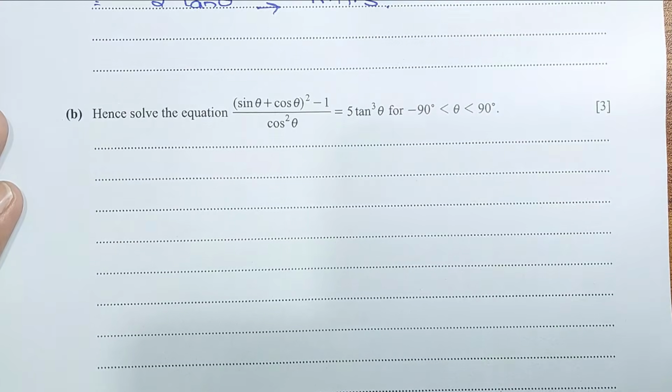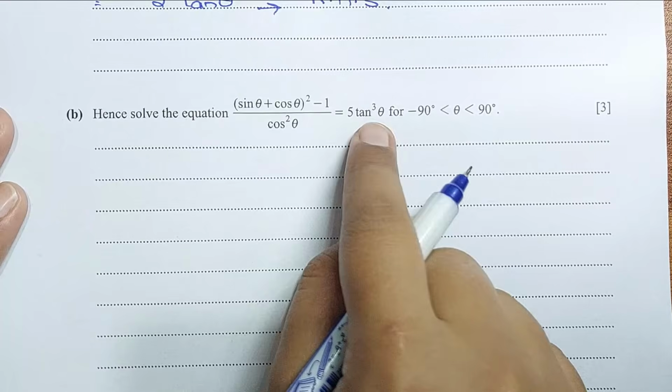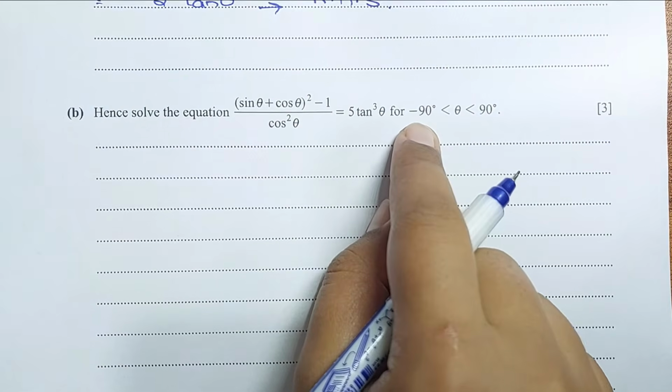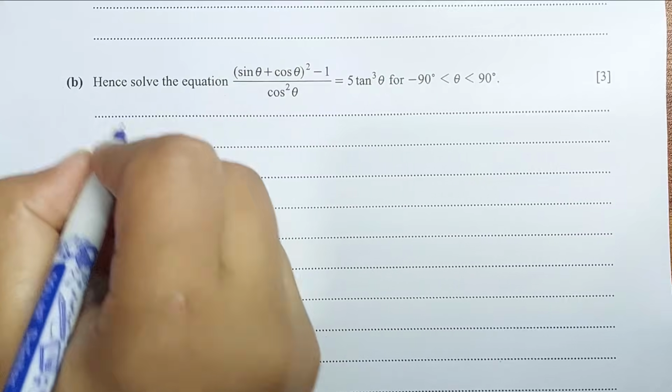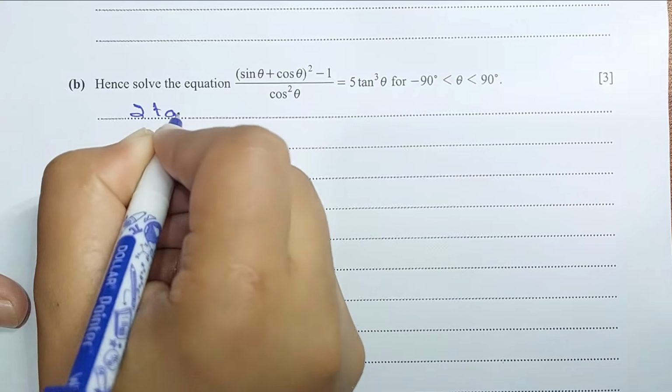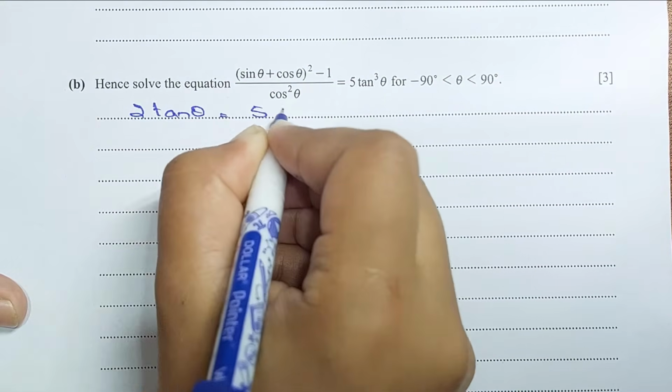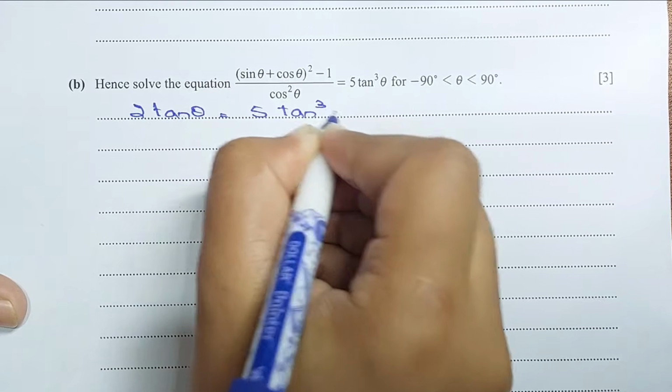Now for part B, hence solve the equation. This whole equation equals 5 tan cube theta, for theta between minus 90 and plus 90, and this whole thing we know is 2 tan theta, and this equals 5 tan cube theta.